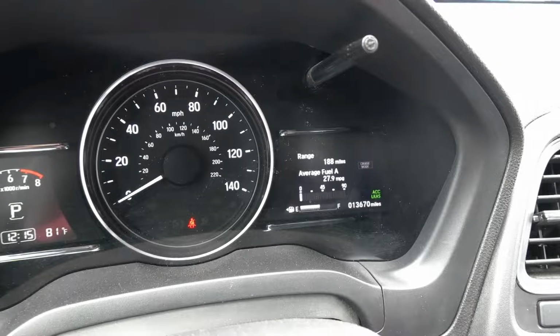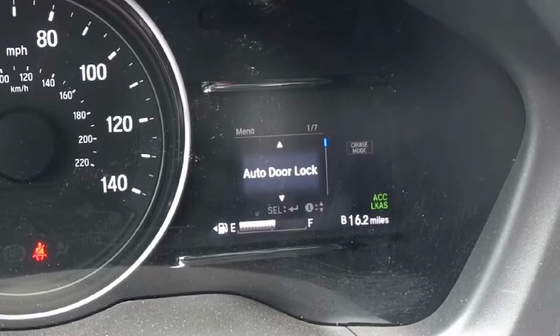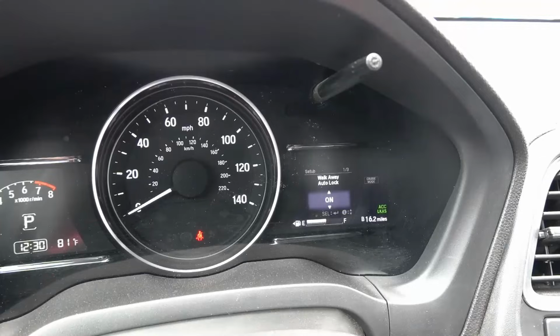Depending on what screen you're on, you will have to scroll a few menu options using the up and down arrows, but scroll until you find vehicle settings. Once you find vehicle settings, press the center button with the select reset option on it, and this should bring you into the vehicle settings. To adjust the power door locks, scroll until you find door setup. From here, scroll down until you see walk away auto lock. Press the select button.